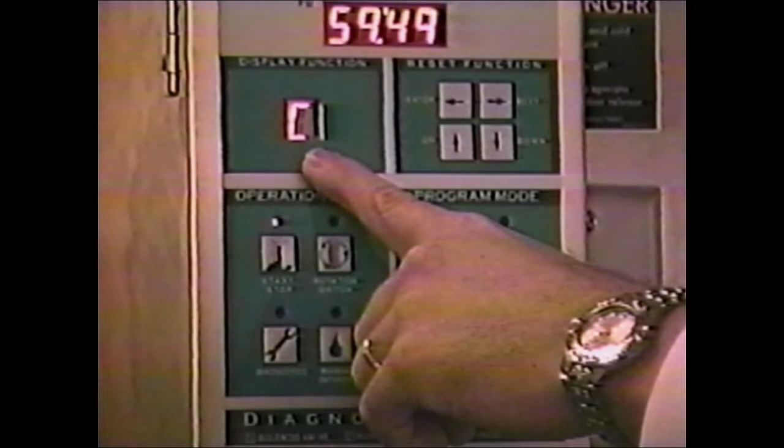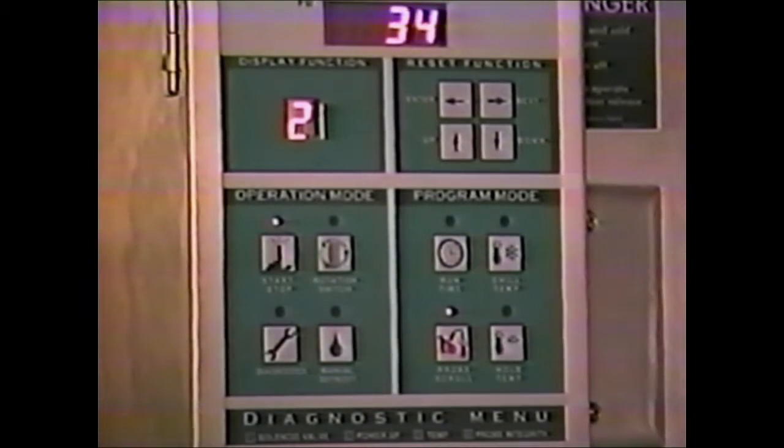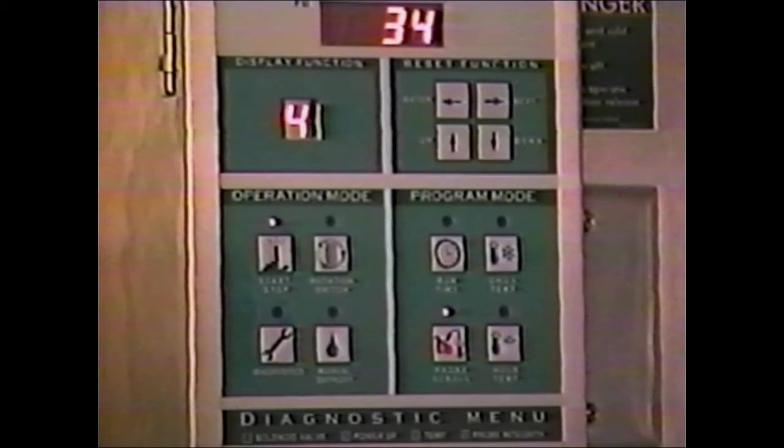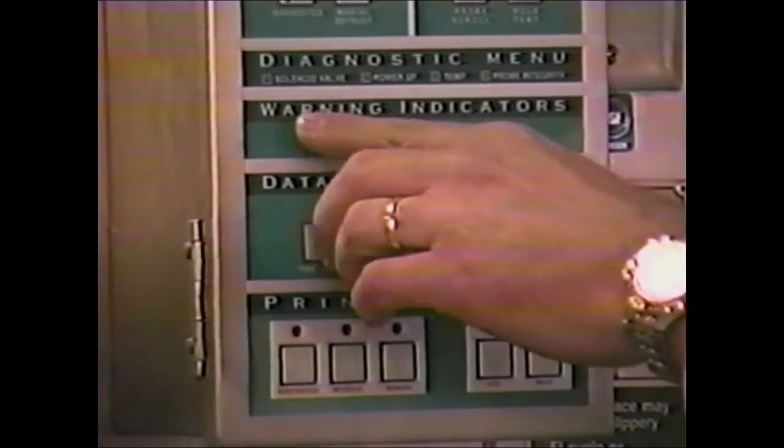The letter C represents the chill countdown time. The letter A represents cabinet air temperature. The numbers 1 through 8 represent food probe temperature. And the numbers 1 through 4 during diagnostic tests represents the diagnostic function listed under the diagnostic menu.